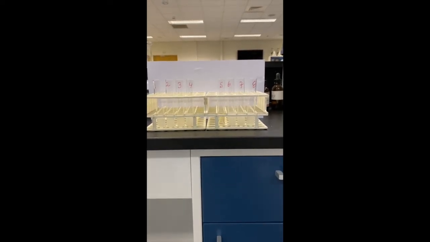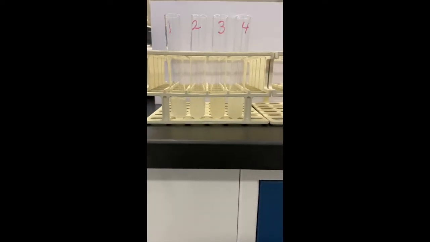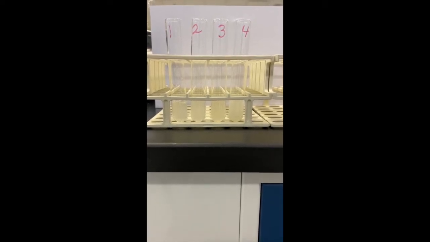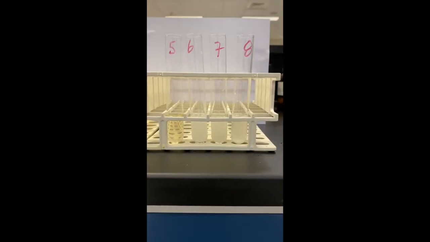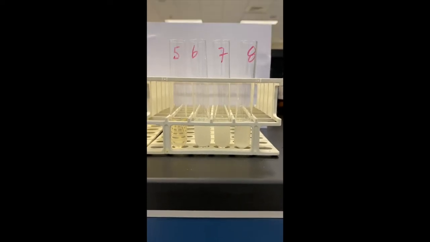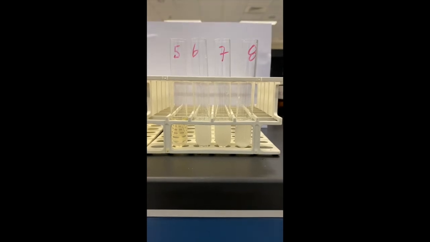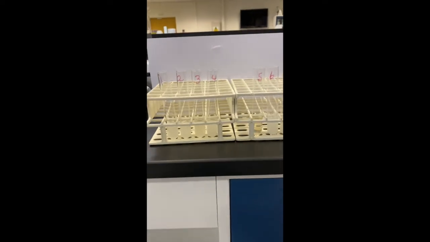Welcome back. After 2 hours of digestion, we have the following results in test tubes 1, 2, 3, 4. All solutions are cloudy, showing a presence of protein. Tubes 5, 6, 7, 8, all are cloudy except for tube number 5. Tube number 5 shows a clear solution, which would indicate that there isn't any protein present. So just a recap of the results.